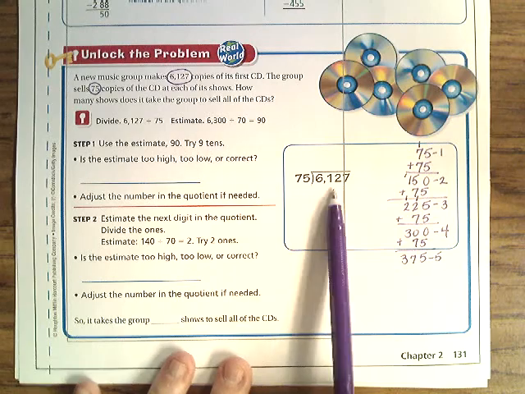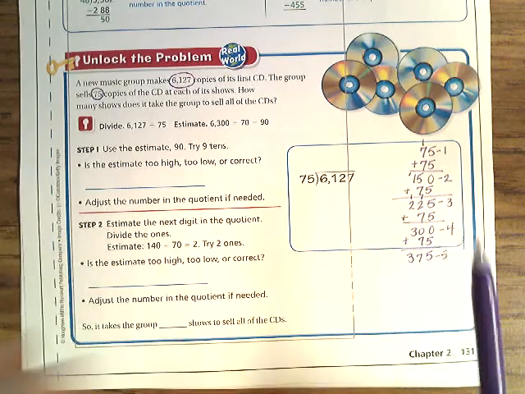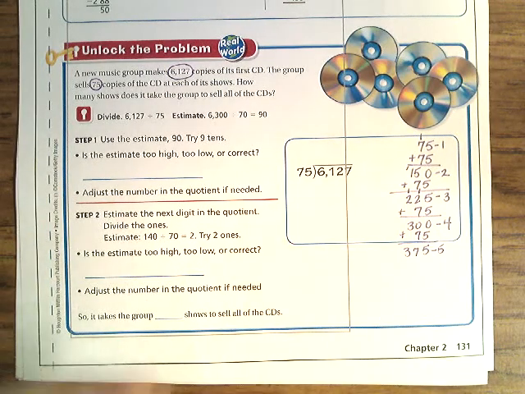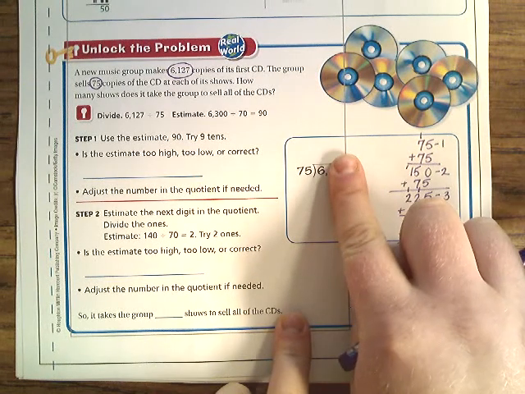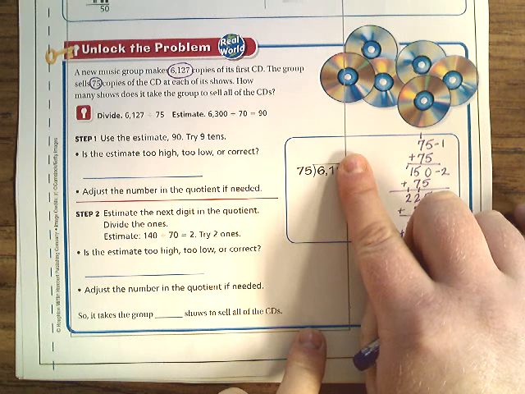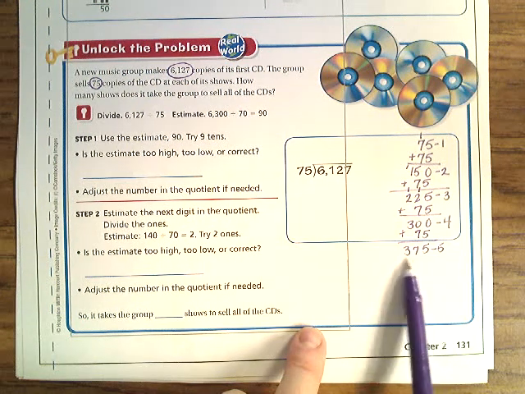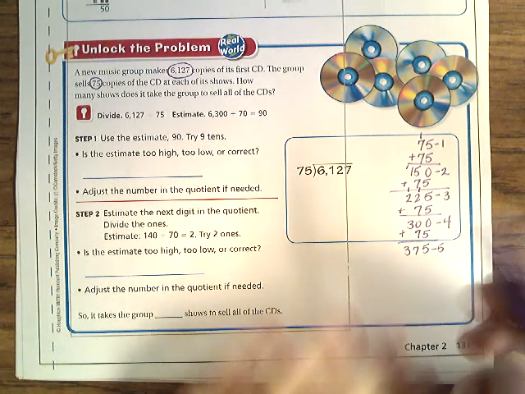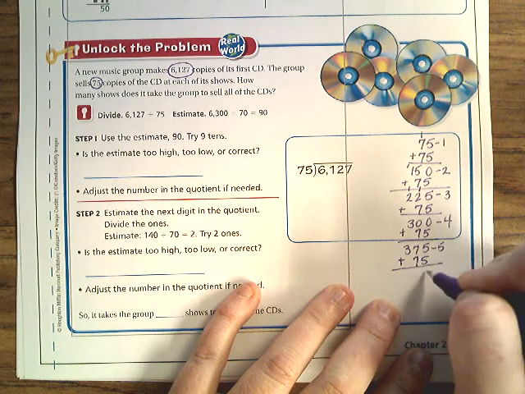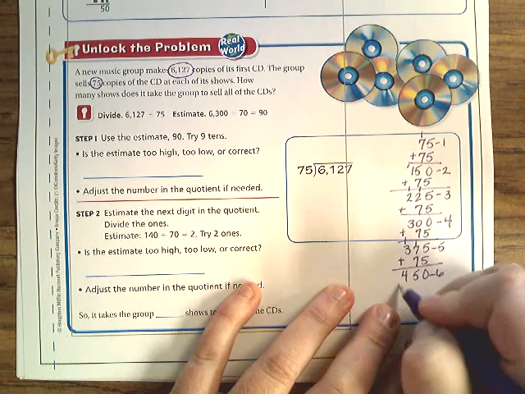Okay, so I'm going to go back to my problem because we are going to run into a little bit of a dilemma here. The reason why I started off doing this is so I could show you what that dilemma is and then teach you how to overcome it. So we're going to look at this step by step. 75 cannot fit into 6. It's too big. 75 can also not fit into 61. Okay, and that's the problem we have. So we have to look and see how many times 75 can fit into 612. Okay, so we only went to 375 here. So I would keep adding 75 until I get pretty darn close to 612.